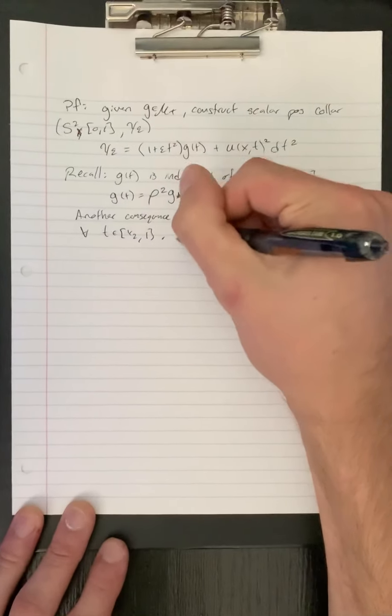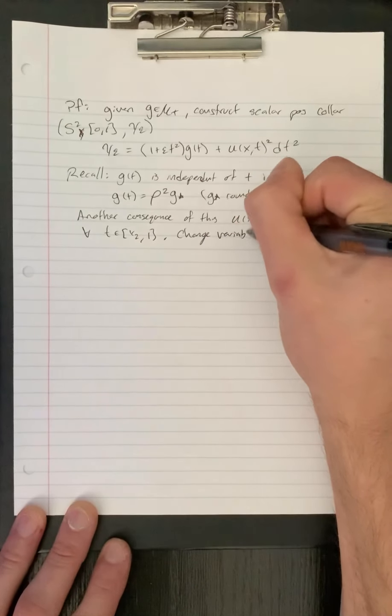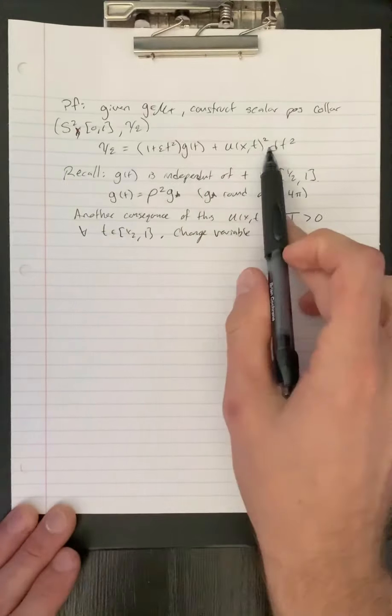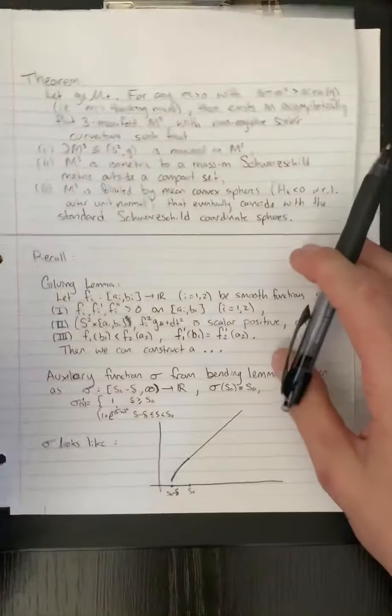So, change variables, because obviously right now, this isn't of the form that we want. Let me just bring back this here.